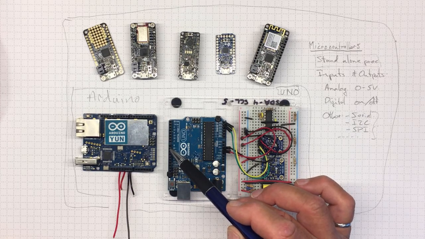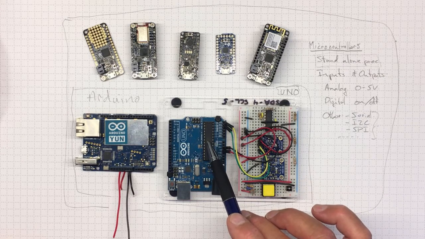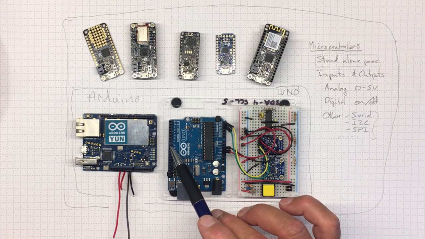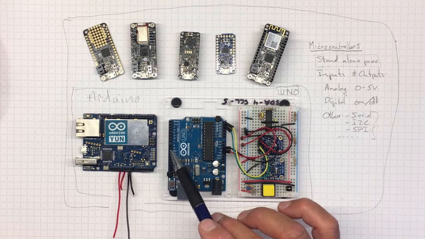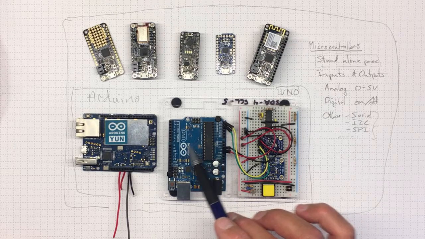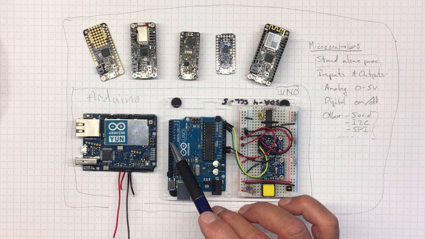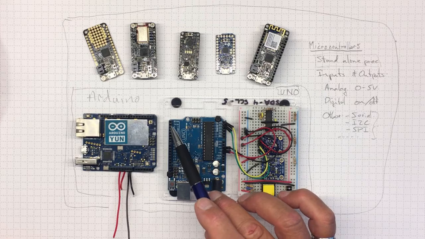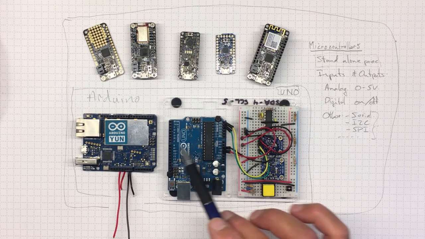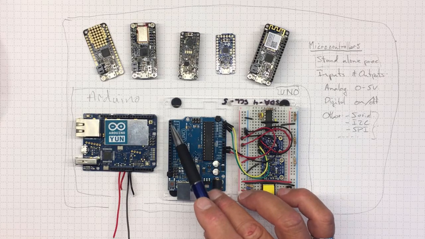And if it's an output, that'll be controlled by the processor. The processor will tell each pin what voltage to be, either 0 or 5 volts. Or if we configure it on the processor to be an input pin, then we can connect a wire to each of these little pin sockets, and we'll be able to read from the processor what the voltage is on those digital inputs.